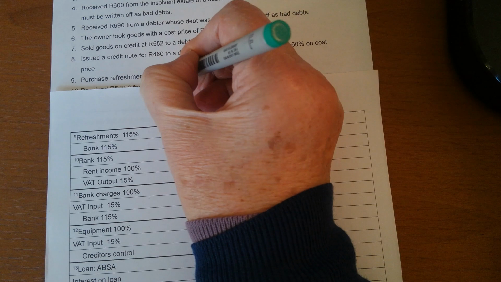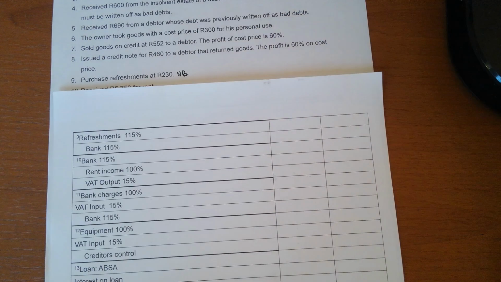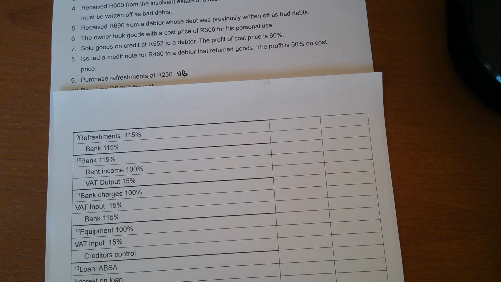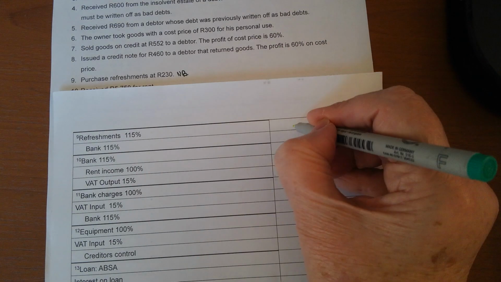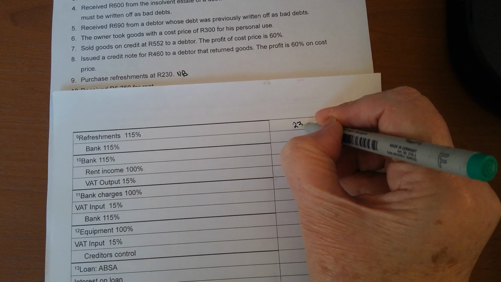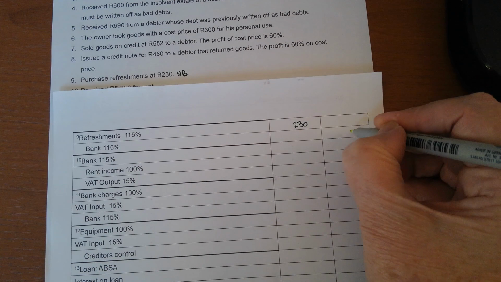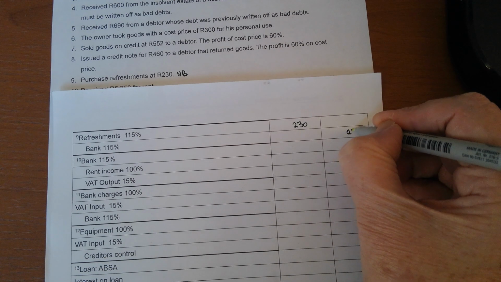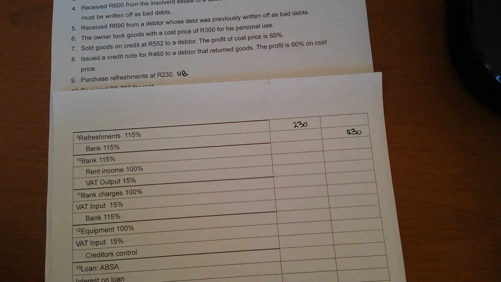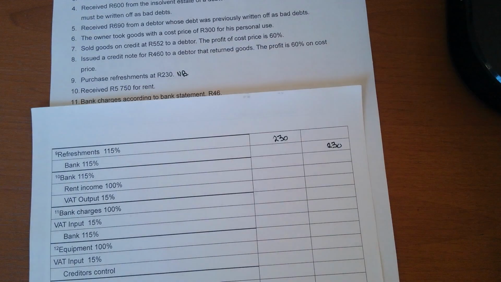So if we take people out for supper, or we have a dinner, or we have a function at the business, you are not allowed to get that VAT back from them. So it means that you will show that the expense for the refreshments will include the 230.